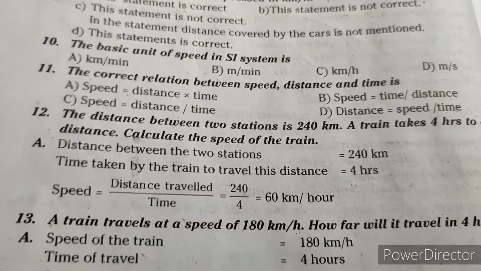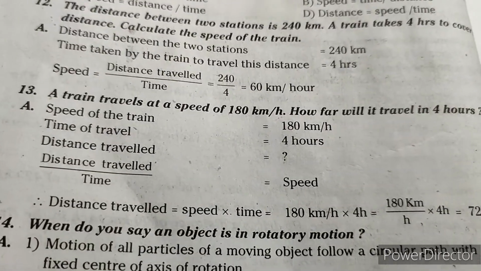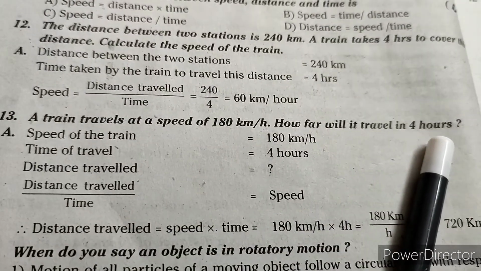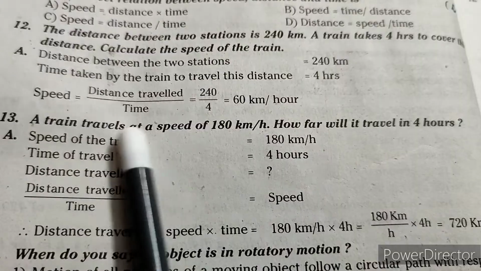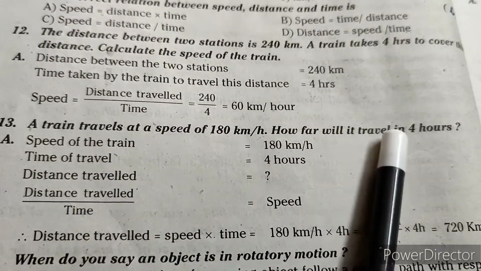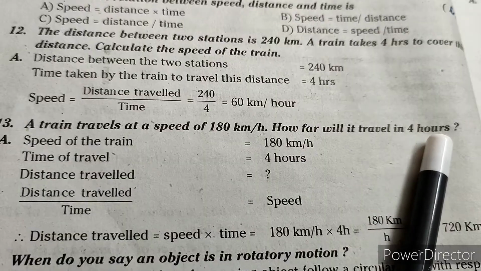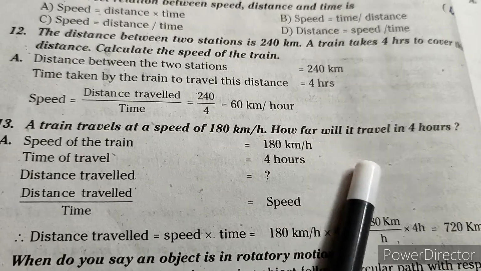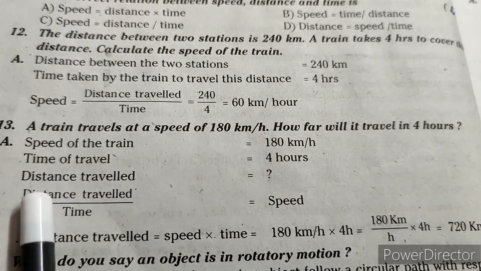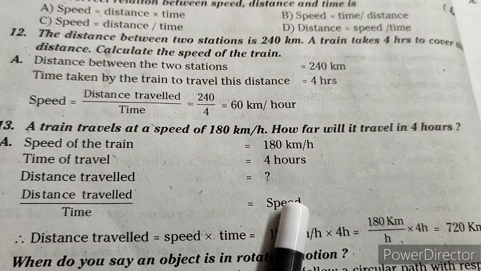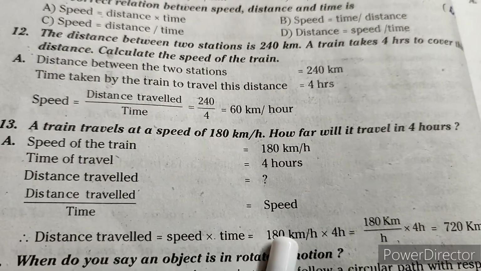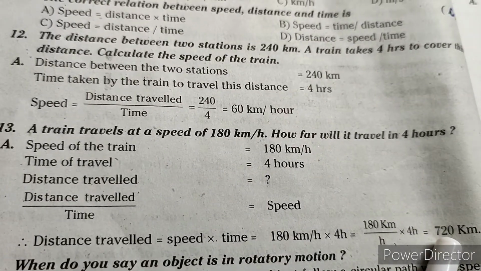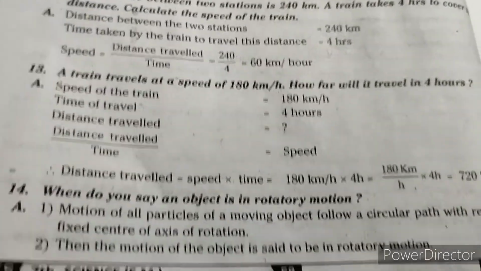Next, 13th one. A train travels at a speed of 180 kilometers per hour. How far will it travel in 4 hours? So speed is given here, 180 kilometers per hour, and time is 4 hours. Already we know the relation. Speed is nothing but distance traveled by time taken. Here you have to find distance traveled. So distance traveled is nothing but speed into time, that is 180 kilometers per hour into 4 hours, which is nothing but 720 kilometers.